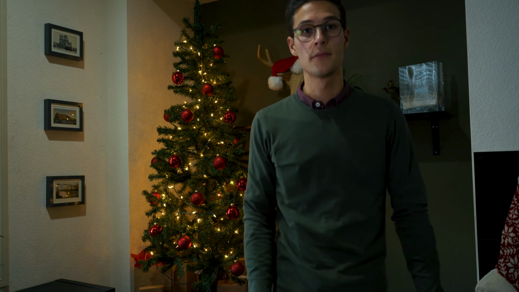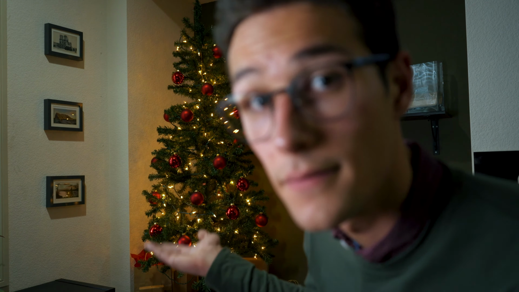Now, if you're shooting wide open and you're still not getting quite the level of bokeh you're going for, try adjusting the position of your subject and your camera. The farther your subject is from the background and the closer the camera is to the subject, the more blurry and beautiful your bokeh will be.